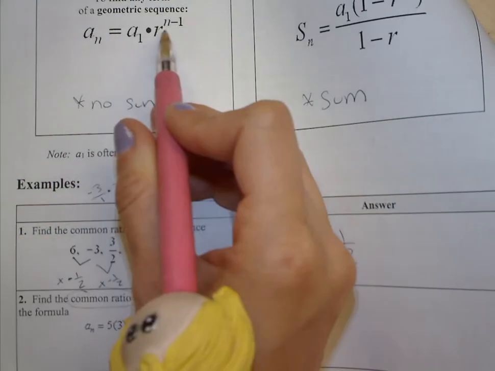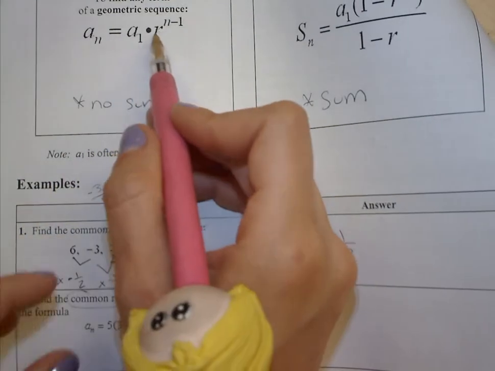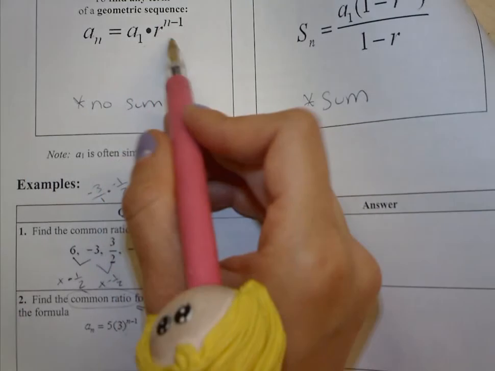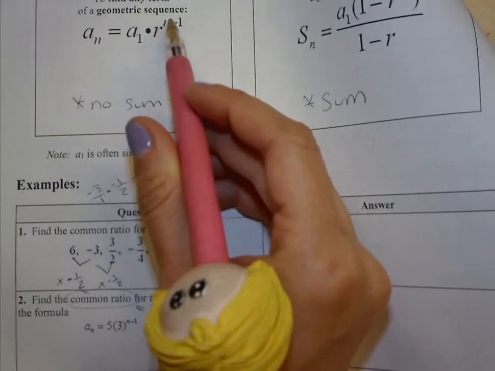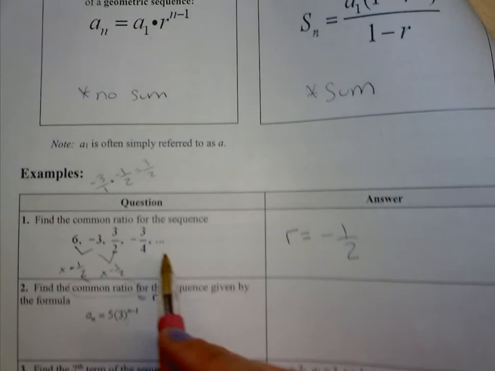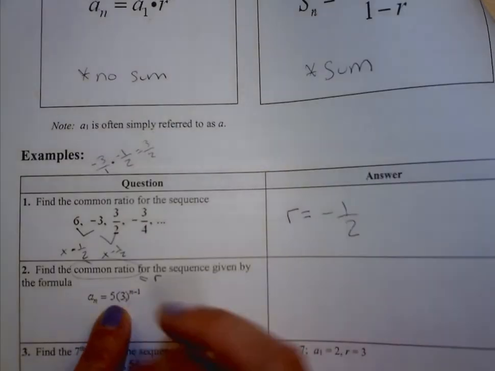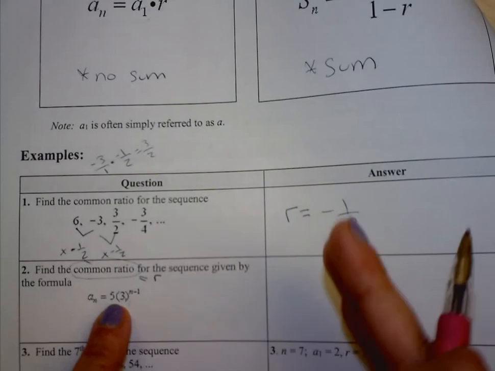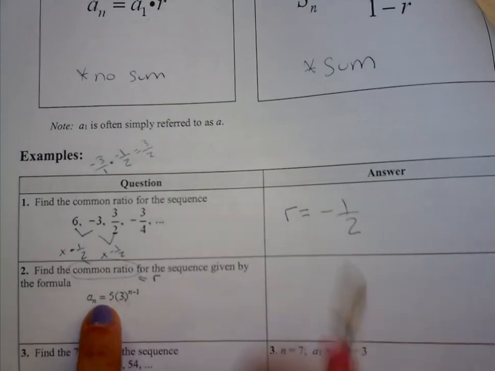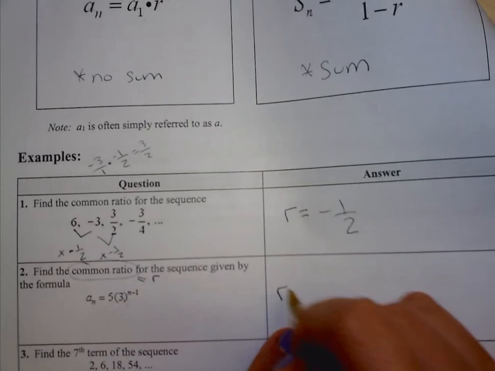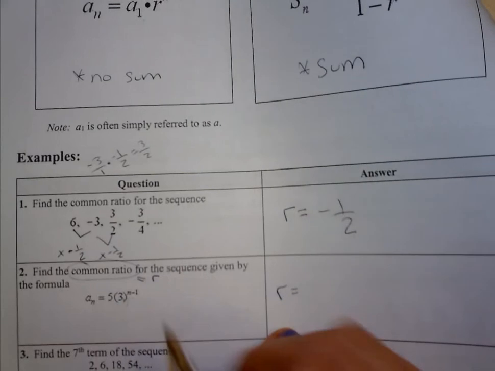R is our growth factor, so what we're multiplying by each time. That means R is directly below my exponent. The number directly below my exponent is 3, and that makes sense: I'm multiplying 3 times 3 times 3 times 3. My initial value is 5. So everything should kind of be clicking at this point because this is very similar to our exponential unit.